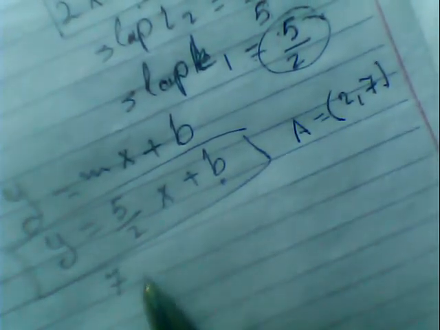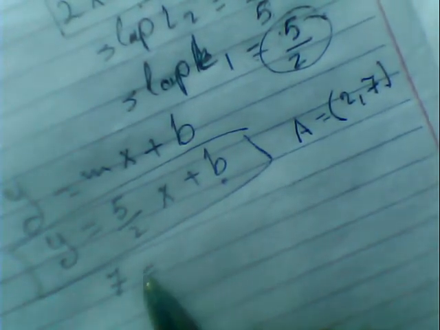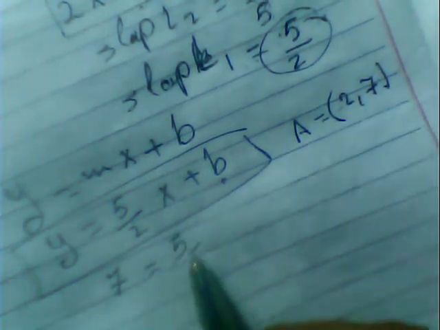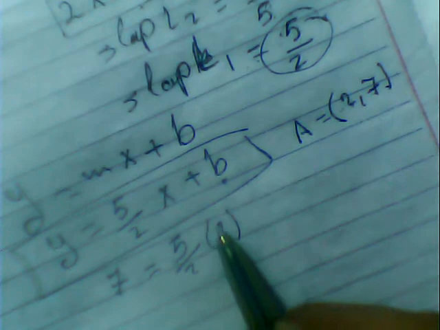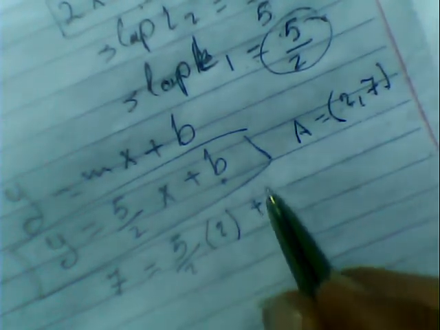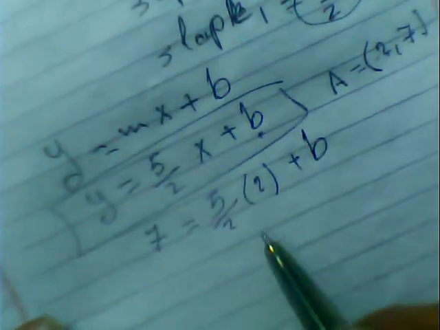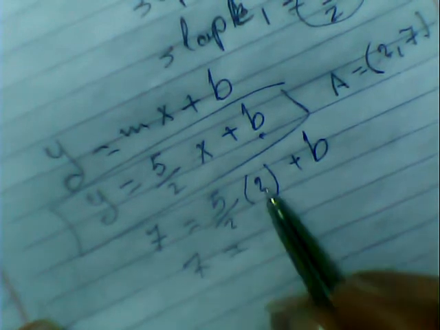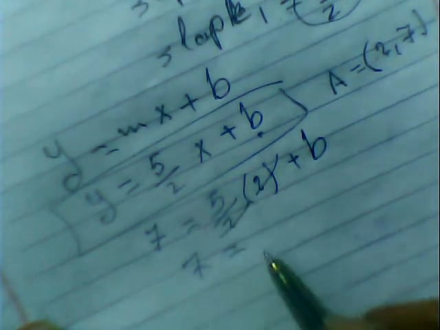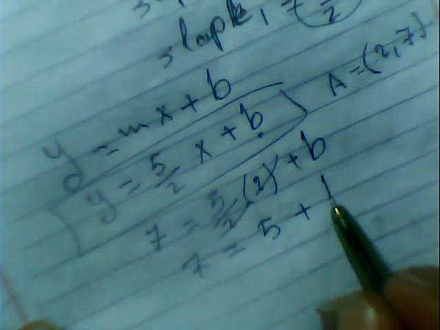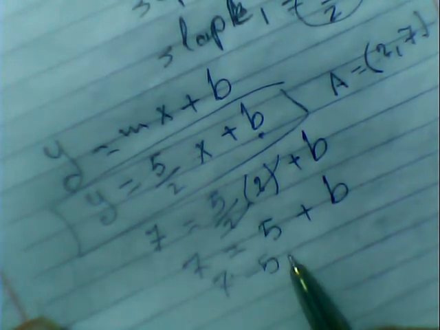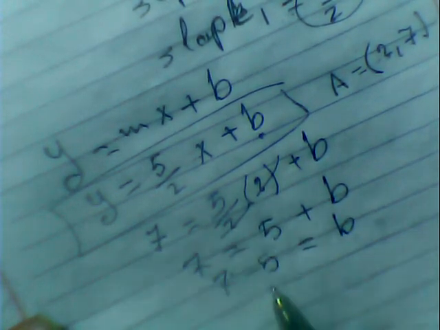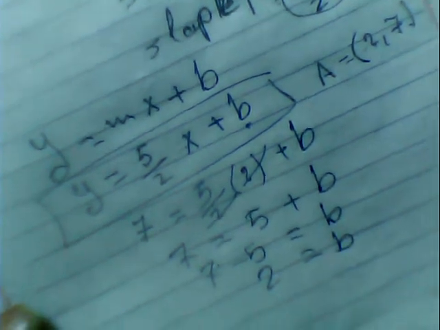Then 7 equals 5 over 2 times x, where x is 2, plus b. Then 7 equals 5 plus b. Then 7 minus 5 equals b, so b equals 2.